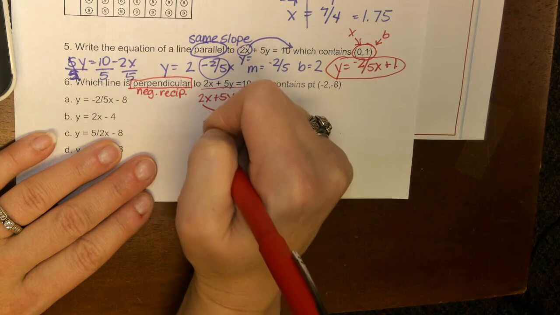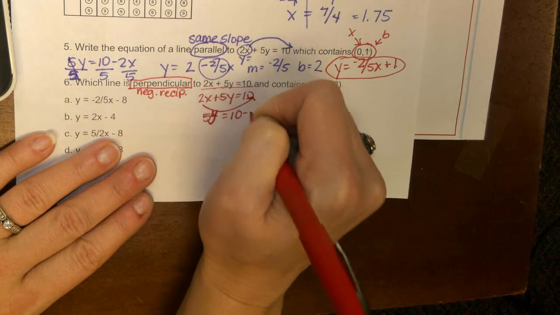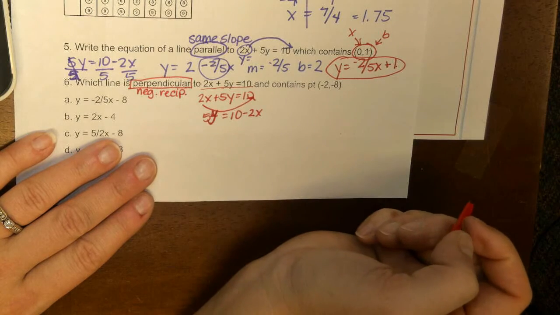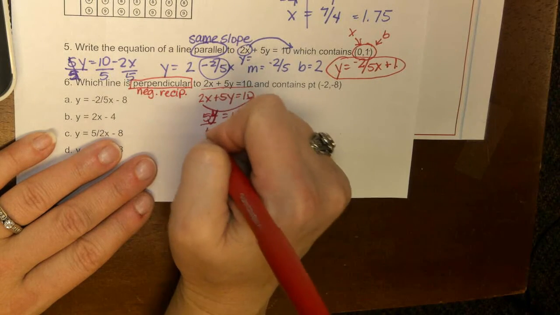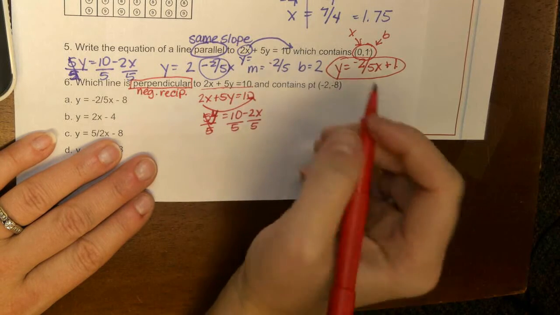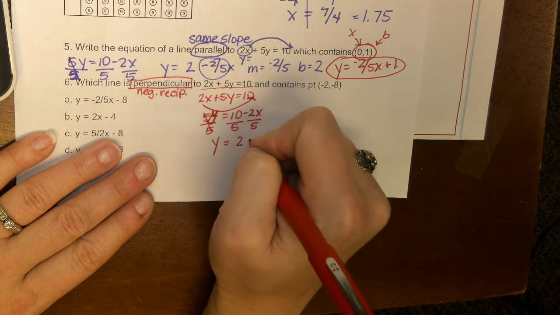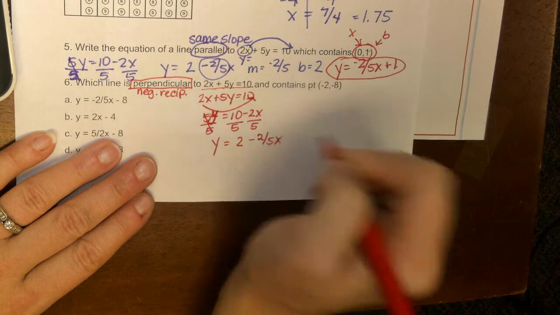We're going to move that over. So you get 5y equals 10 minus 2x. Then we're going to divide by 5. And you see that's the same as we just had. Y equals 2 minus 2/5 x.